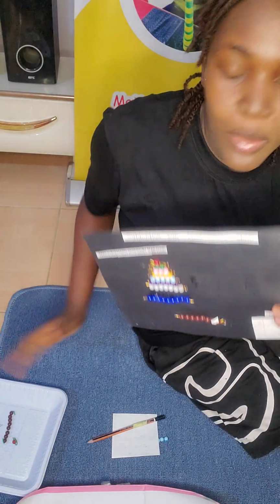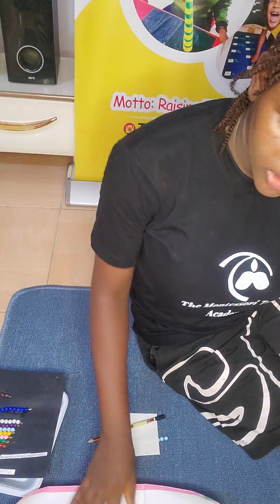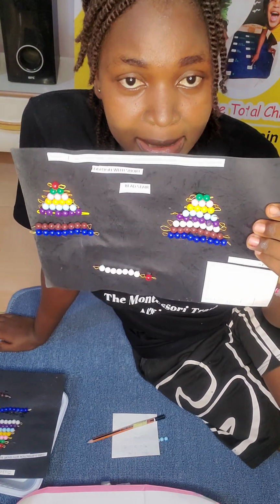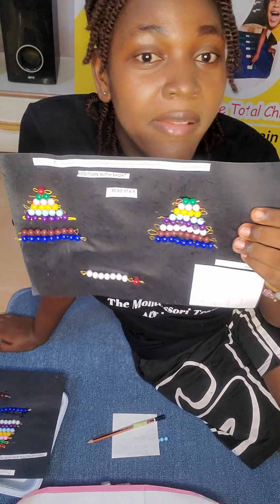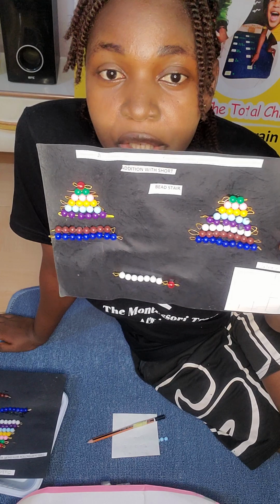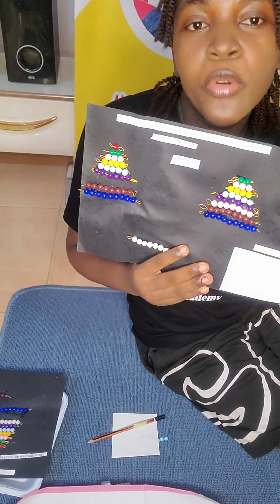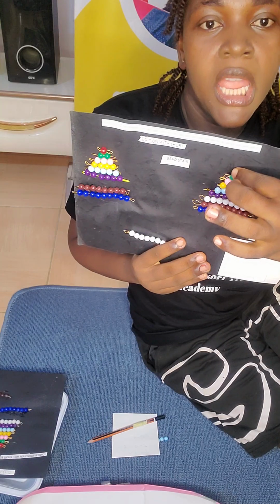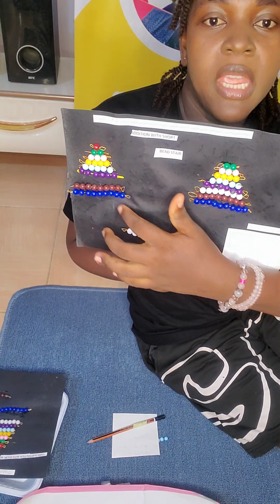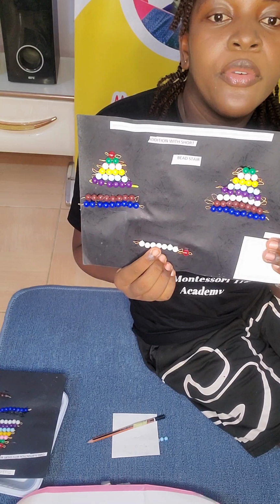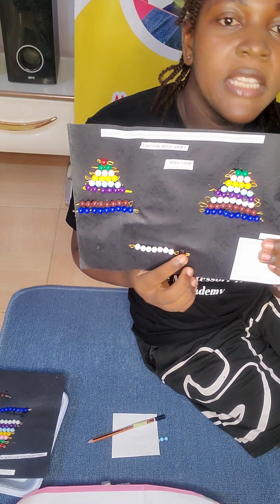Okay, so let's do addition with short distance. For addition with short distance, we have 2 short distance. You arrange your short distance here, you arrange the other one there. So let's go. Let's say 1 plus 7. You pick 1 from here, then you pick 7 from here. So you have to count 1, 2, 3, 4, 5, 6, 7, 8.